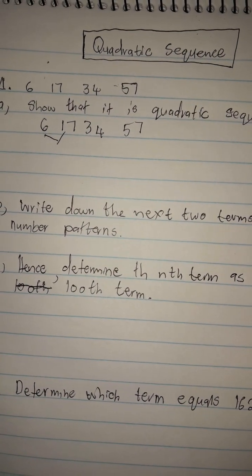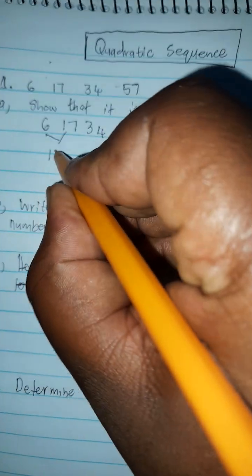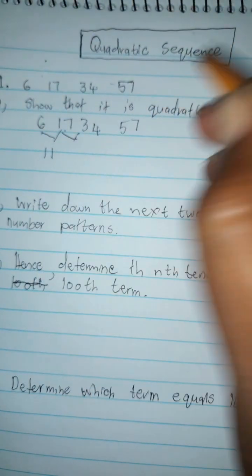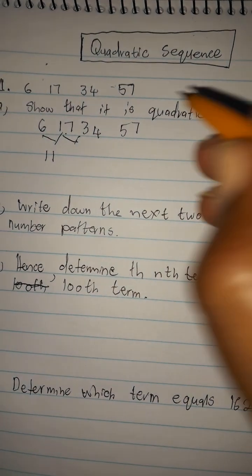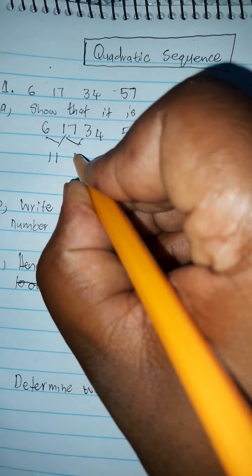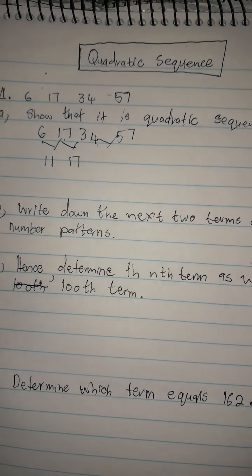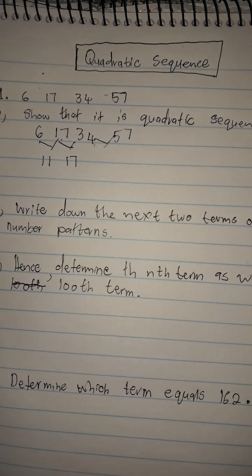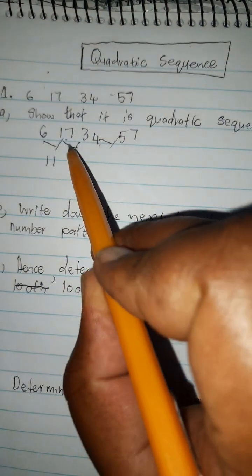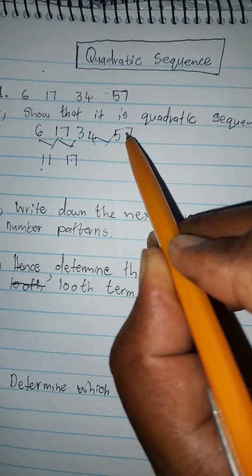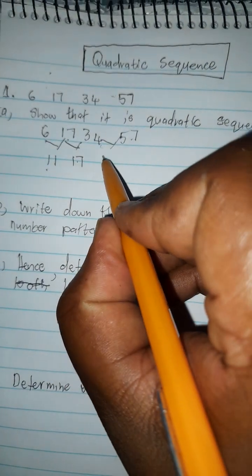So I will say 17 minus 6, what is that? That's 11. Remember, term 2 minus term 1, term 3 minus term 2. So what is 34 minus 17? That will be 17. 17 minus 6 is 11. 57 minus 34, that will be 23.